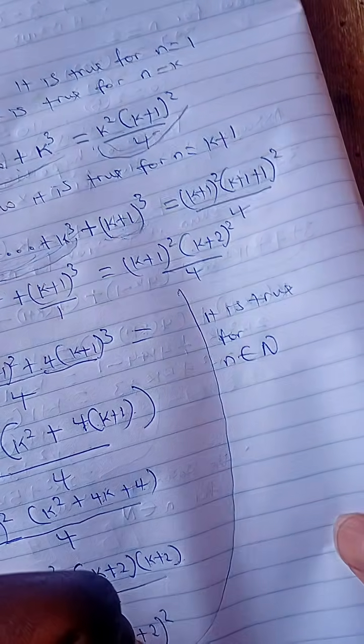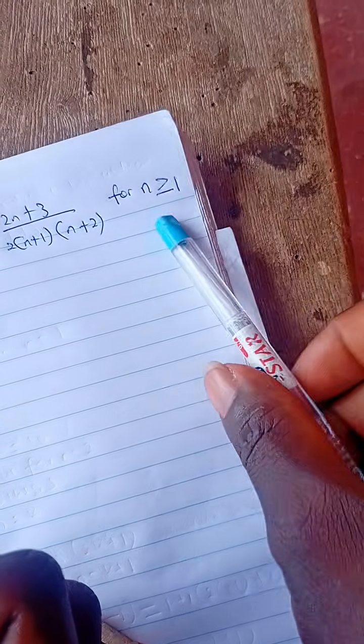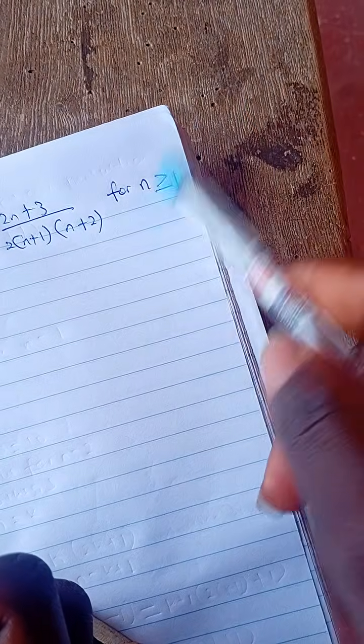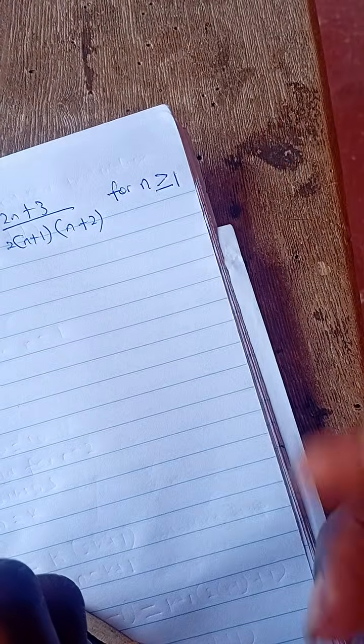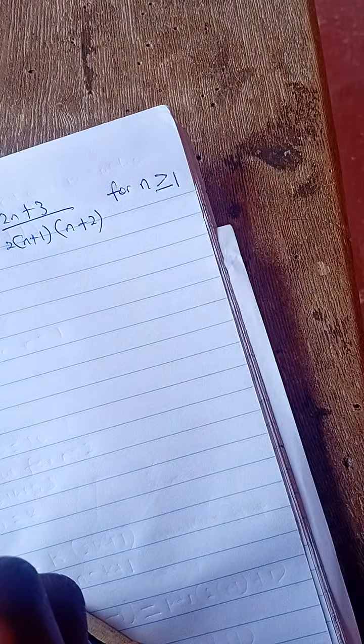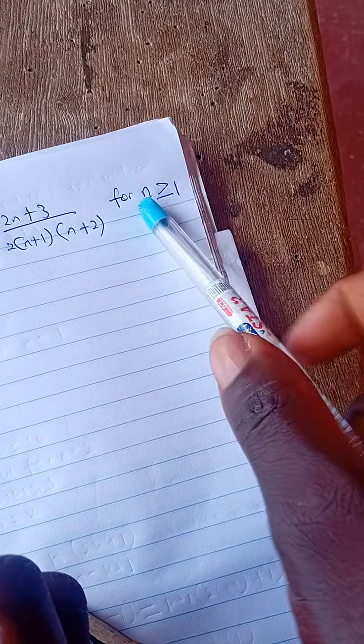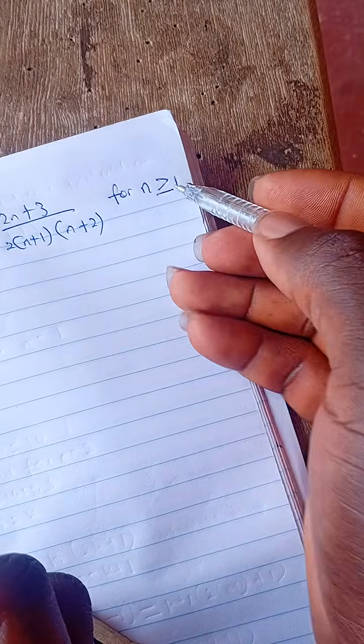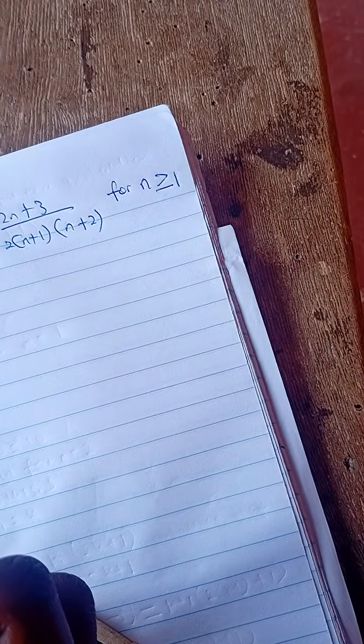Do we understand? Now the last question. The last question is this guy. Here they did not write n as an element of natural numbers. They wrote n greater than or equal to 1. This is still the same thing as natural numbers, because natural numbers are 1, 2, 3, 4. If your n is greater than or equal to 1, that means you are still starting from 1. But assuming they put 2 here, that means they have removed 1. You can only start from 2.